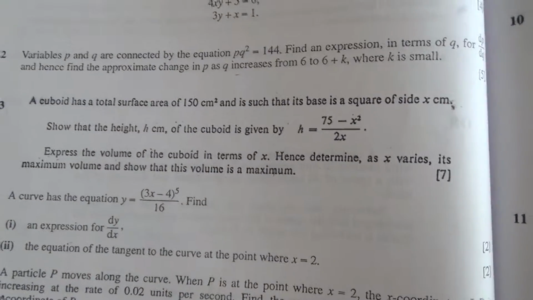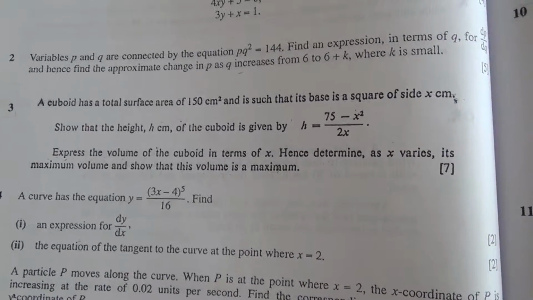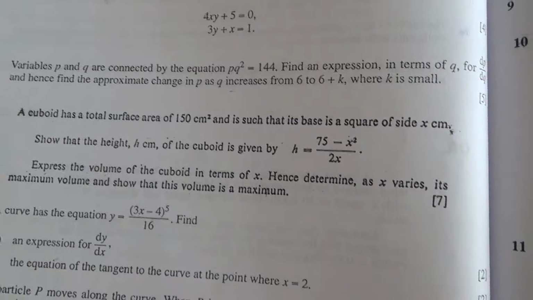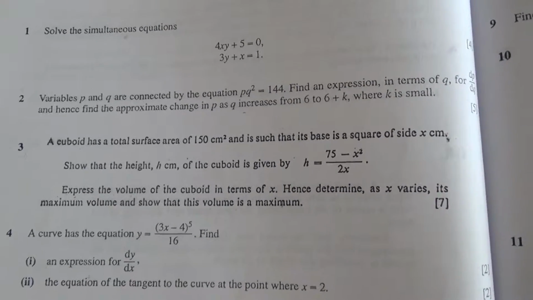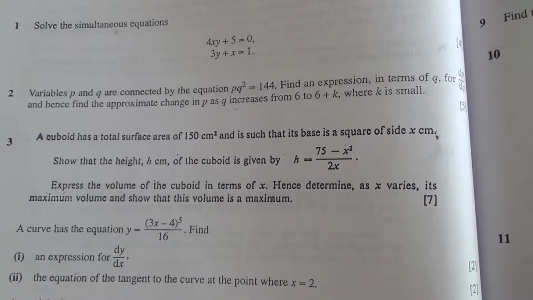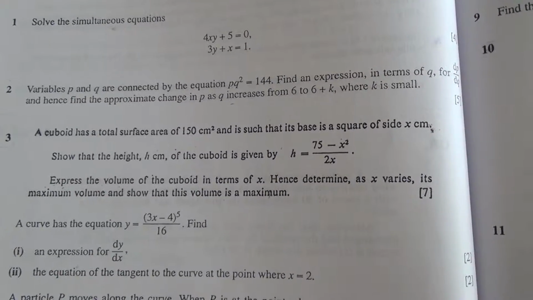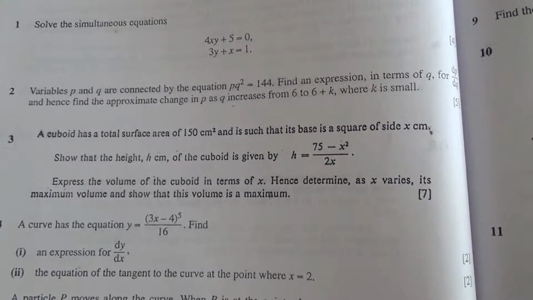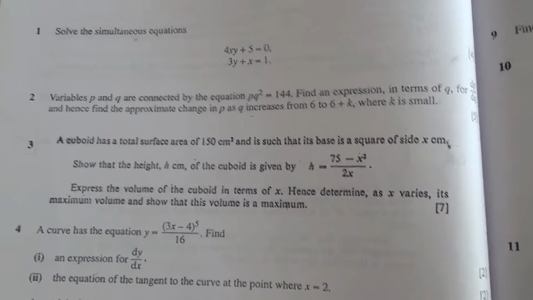Hi, question number 3. A cuboid has a total surface area of 150 centimeters square and it is such that its base is a square of side x centimeters. Show that the height h centimeters of the cuboid is given by h is equal to 75 minus x squared over 2x. Express the volume of the cuboid in terms of x. Hence determine as x varies its maximum volume and show that this volume is a maximum.